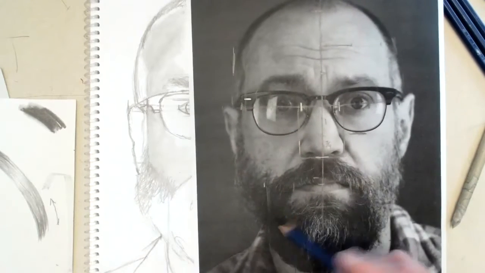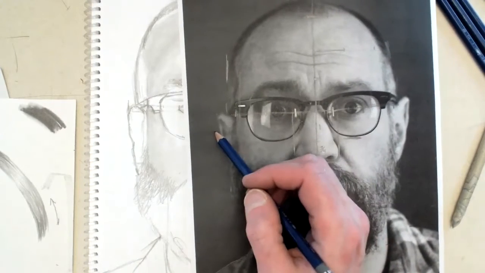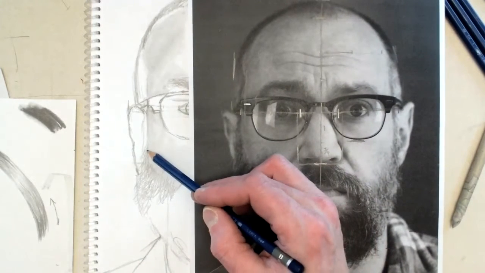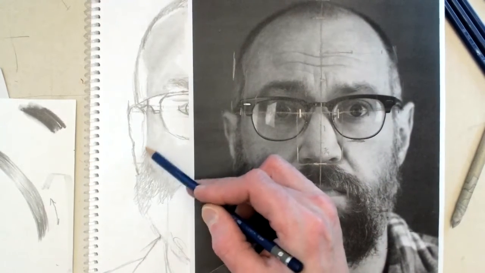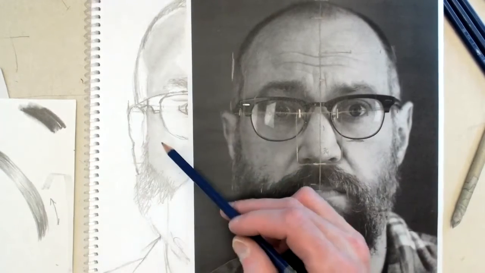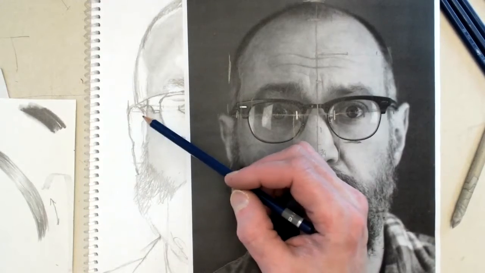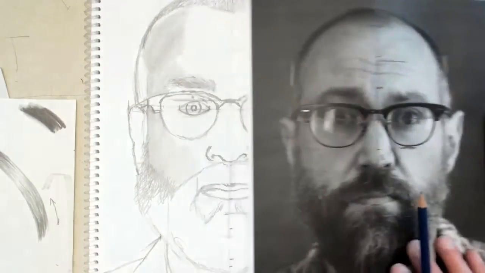But I'd still want to notice where are these darker parts? Like right here on my sideburn, it does get a little bit darker. I'm not going to move too much into this because I know that I still have some work to do on my ears.